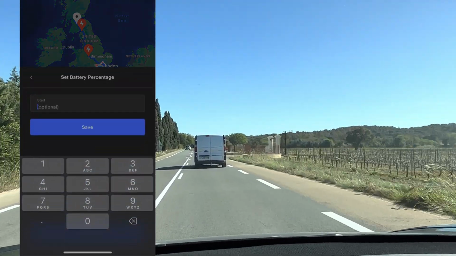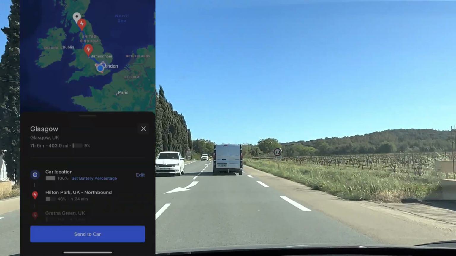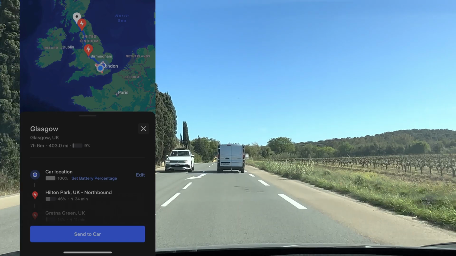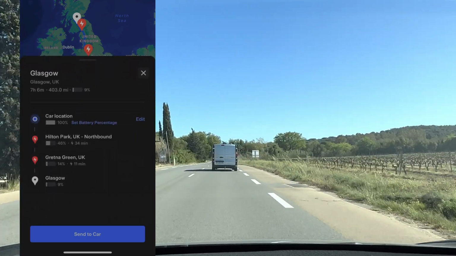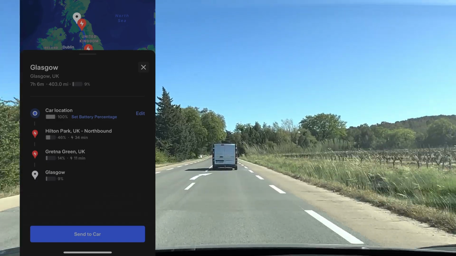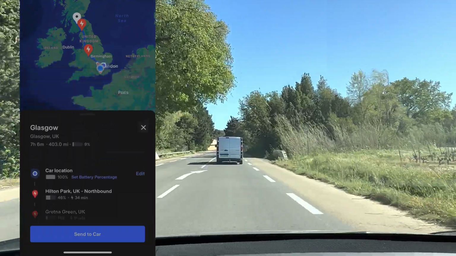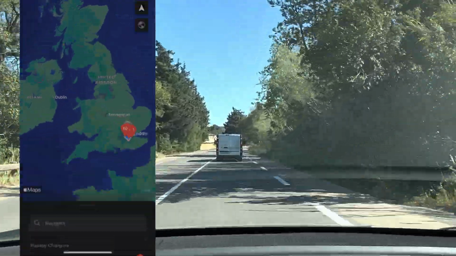So what it did this time is that it took the percentage of battery that we currently have in the car, which was 70%. But you can recalculate if you want with 100%. If you want to recharge overnight and you leave tomorrow morning, you can start with 100% and then it recalculates for you to see the destination, the same way you do it in A Better Route Planner if you want.